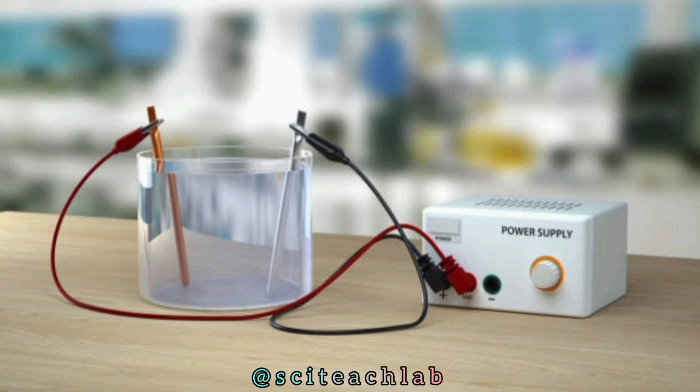In fact, we can call anode the anions electrode and call cathode the cations electrode. Cations are positive, but cathode is negative. Because a positive ion should come to a negative electrode, we call this electrode the cations electrode, cathode. Since cations are positive, you should already know that cathode should be negative. So since we say electrodes conduct electricity, then we should already know that electrodes should be made of metals or graphite if it's a non-metal. Now, the assembly of two electrodes in an electrolyte is called an electrolytic cell.